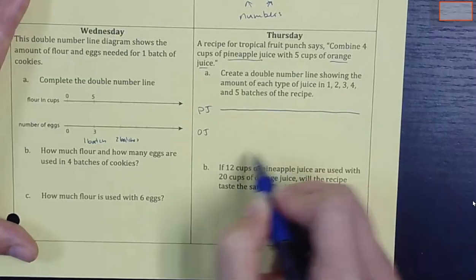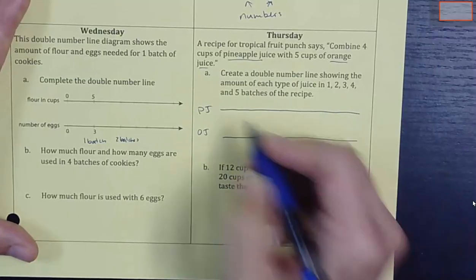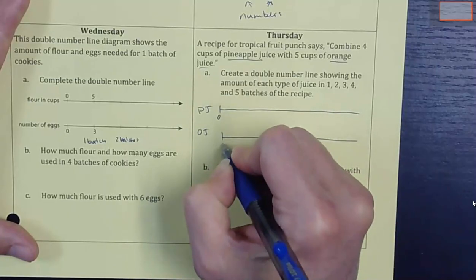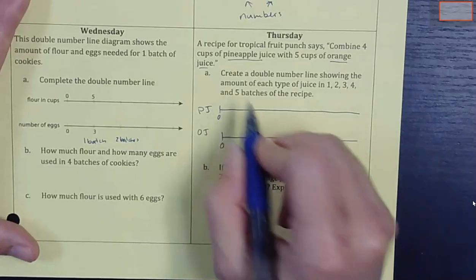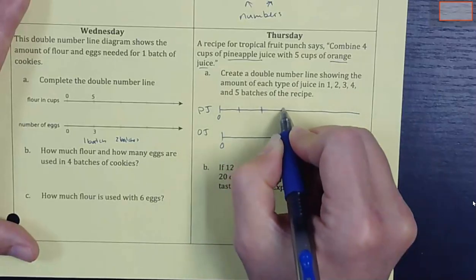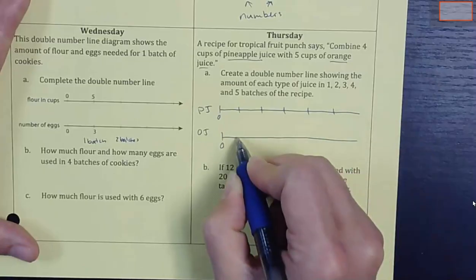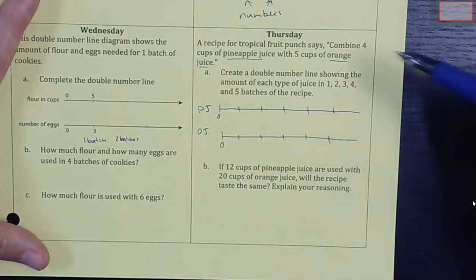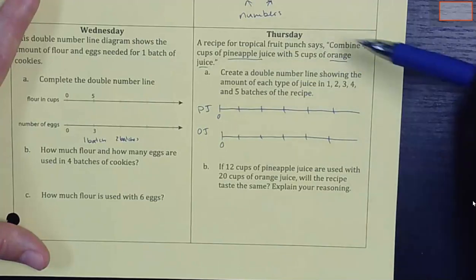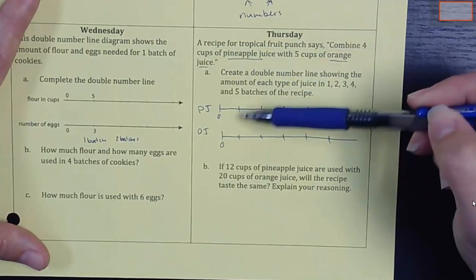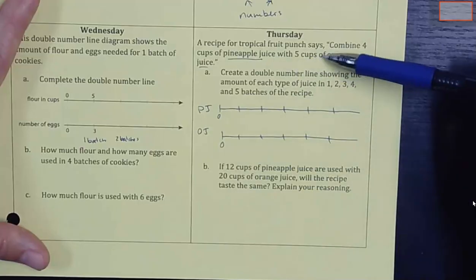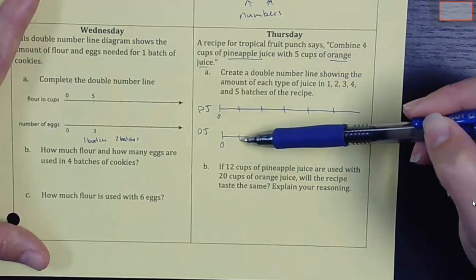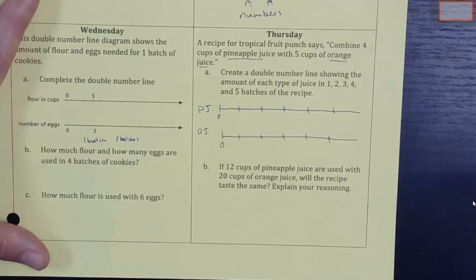Then you need 2 parallel lines. We start at 0. And then we're going to need 5 tick marks. 1, 2, 3, 4, 5, because it says we need that many batches. Okay? And then look here to figure out where they start. 4 cups of pineapple juice, so we start with 4. 5 cups of orange juice, 5 goes here, and then you need to count out.